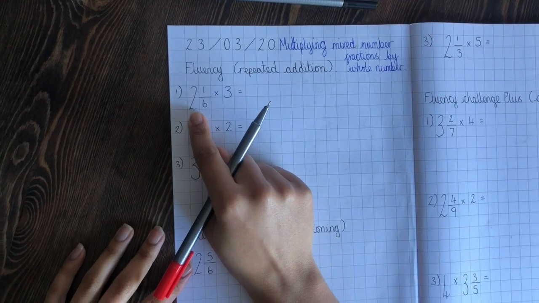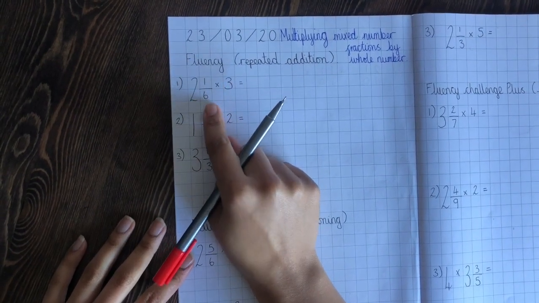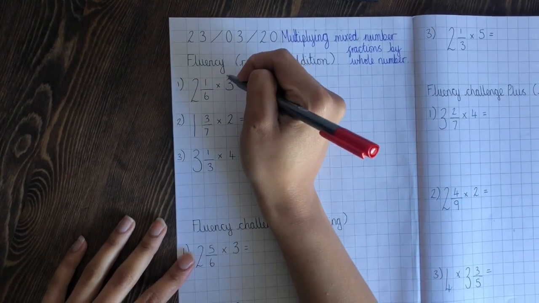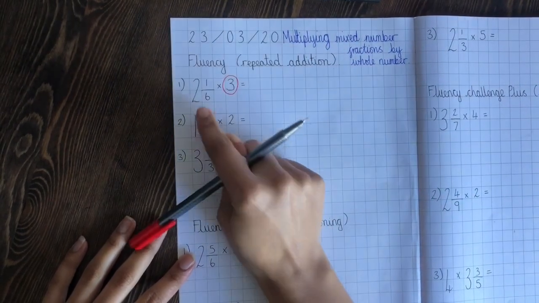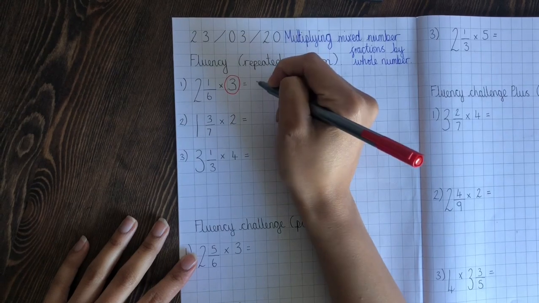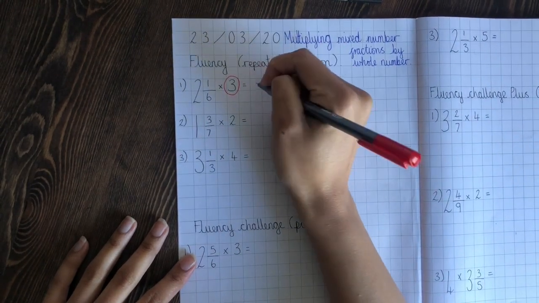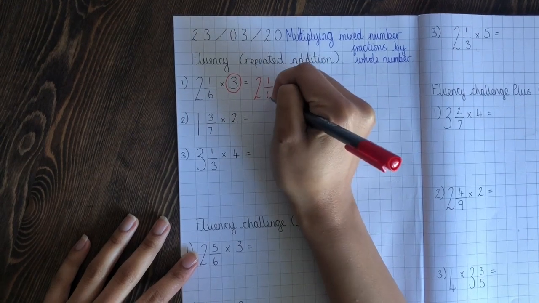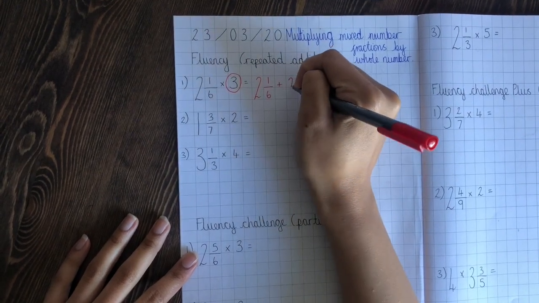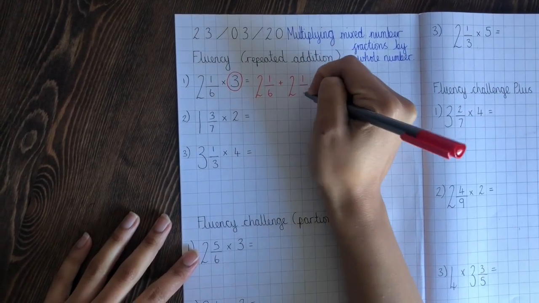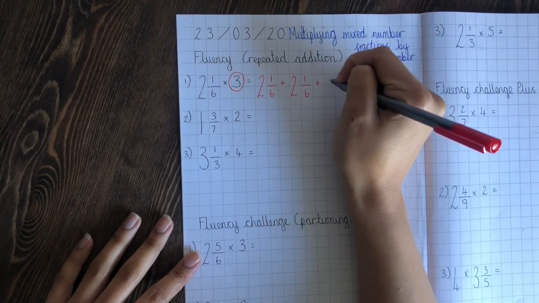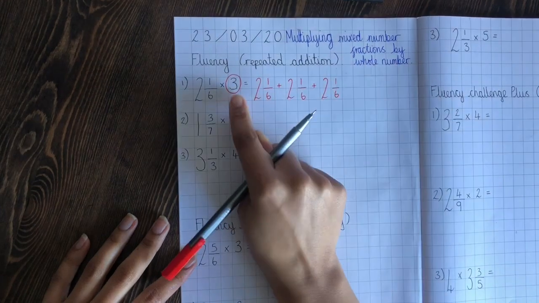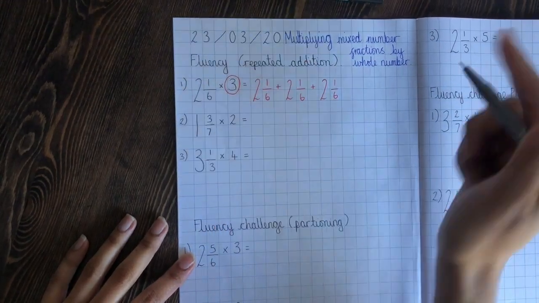So the first question was, you have 2 wholes and 1/6. You've got to multiply this by 3. So because we need to have 3 lots of it, I need to calculate this 3 times over using repeated addition. So that means I'll have 2 wholes and 1/6, add another 2 wholes and 1/6, add another 2 wholes and 1/6. So I've done it 3 times over now.